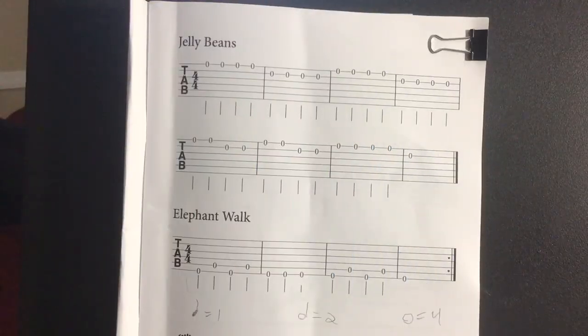Today we're going to be learning a new song called Elephant Walk. Let's take a look at our tablature chart for Elephant Walk.